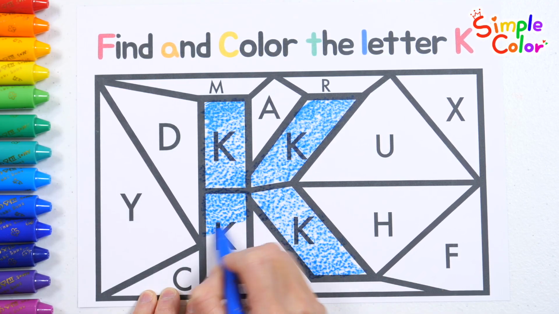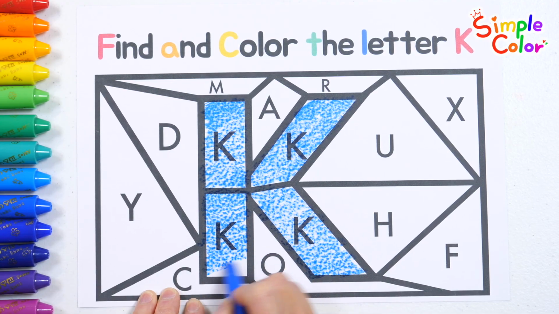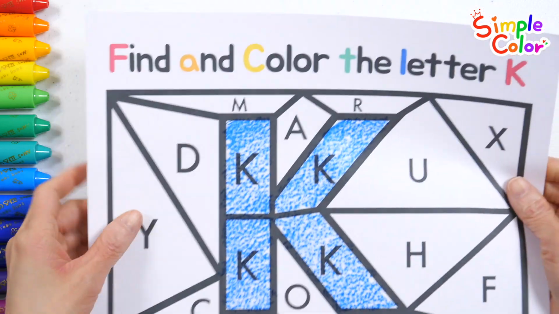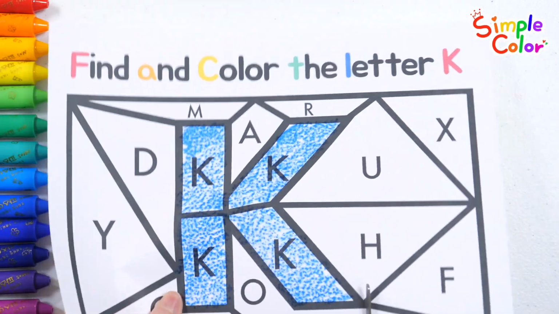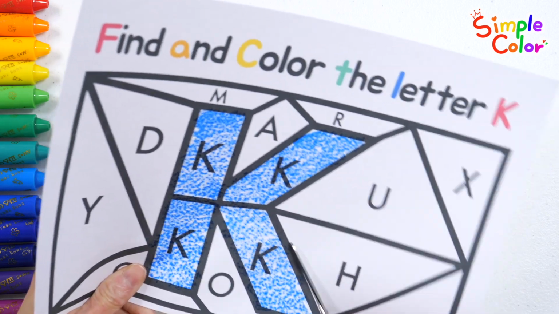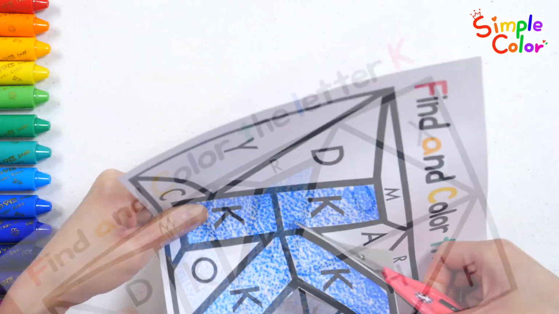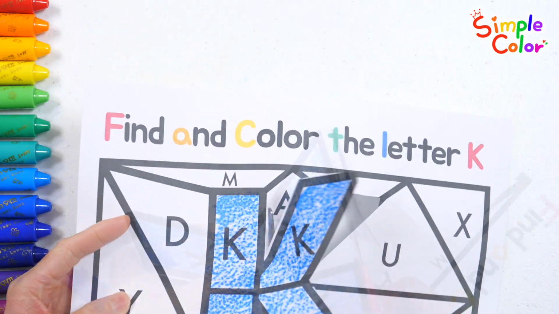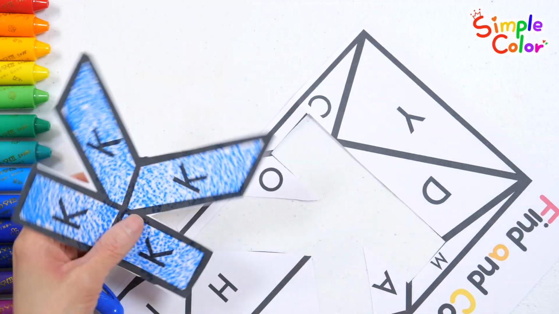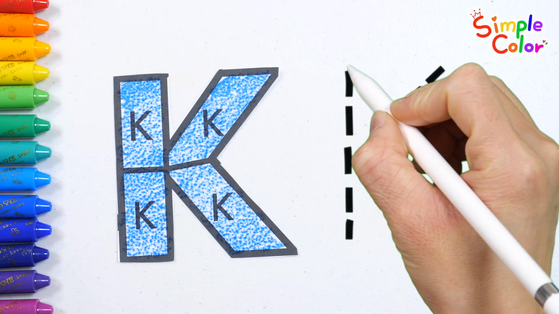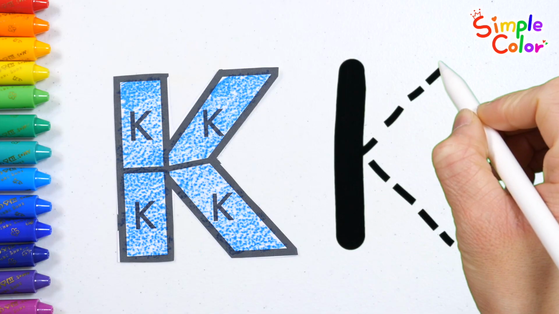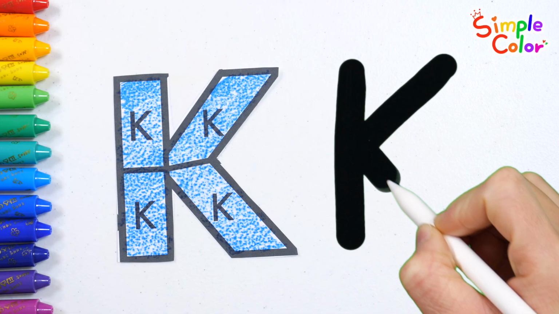G is for grapes, pop, pop, pop. H is for house with the rooftop. I is for... L is for lion, king of the wild sky. Come along, sing with me. Learning letters is so neat.